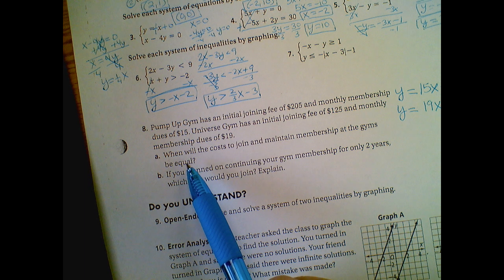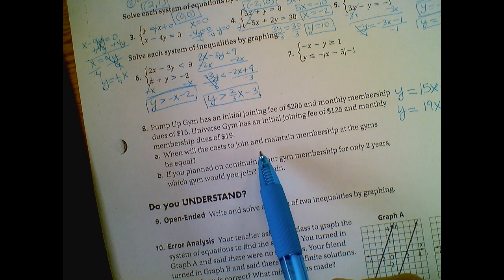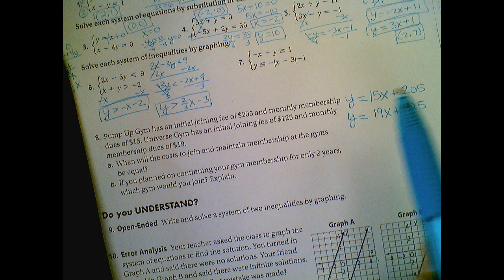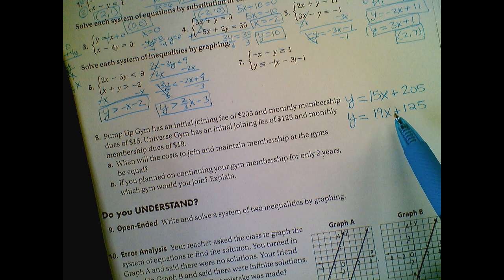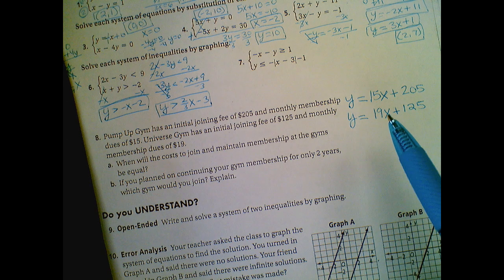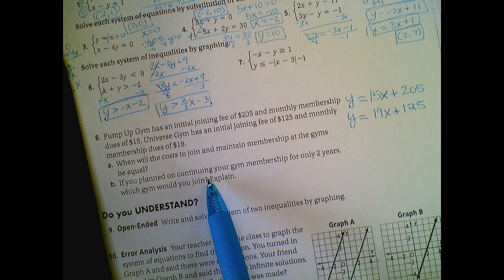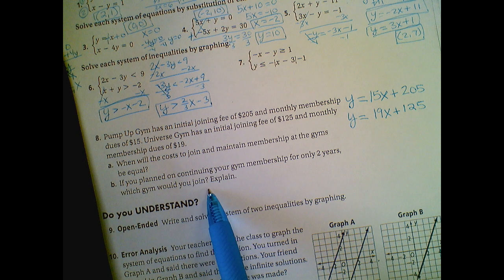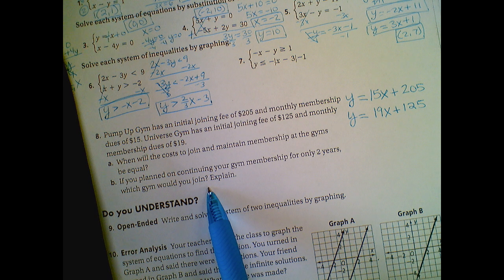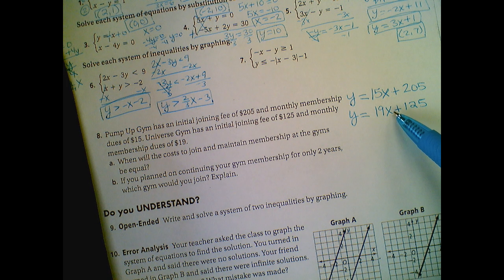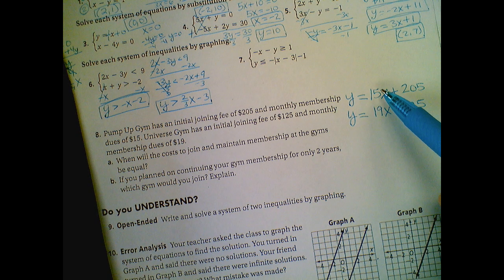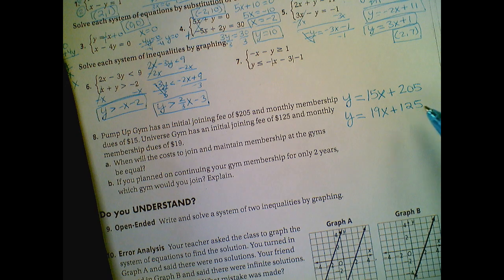So for part A, it says, when will the cost to join and maintain the membership at the gyms be equal? So you're going to look to see where do they cross at, and you want to find the solution. So you can do that by substitution, elimination, or graphing. And then for the next one, if you planned on continuing your gym membership for only 2 years, which gym would you choose to join? So notice X is the number of months. So if we're joining for 2 years, that's 24 months. So we would plug in 24 for X's and then simplify both of them and see which one's cheaper.